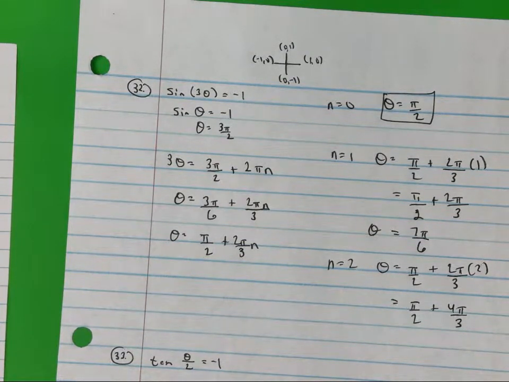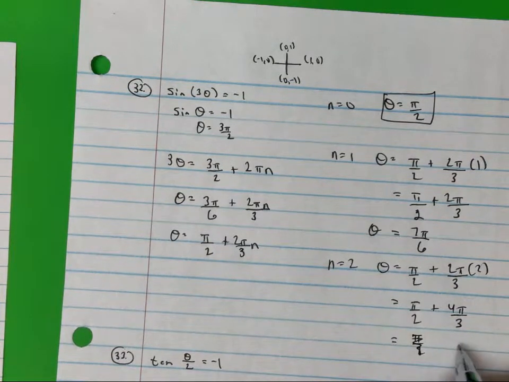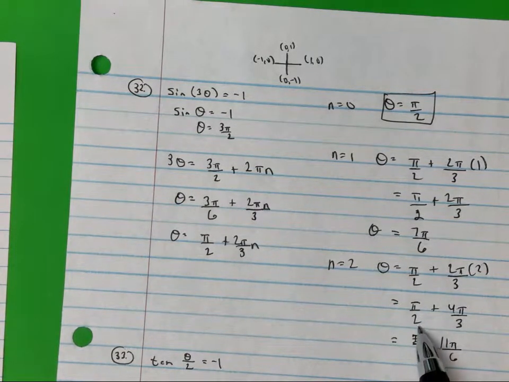Plug it in the calculator, see what you get. You get 11 pi over 6. Common denominator 6.